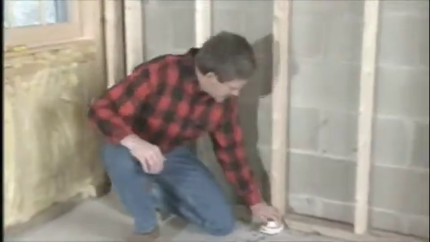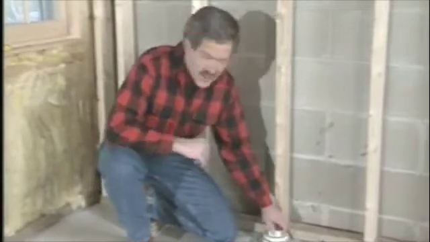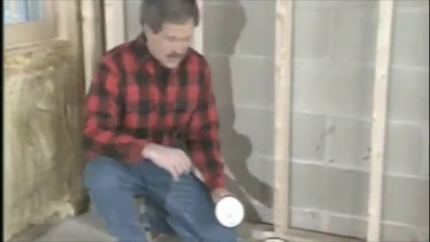The slab covers up the drain here, but this cleanout plug is still exposed. We can unscrew this here, and it allows us to clean out any clogs. Now, these are required at the base of all stacks and along horizontal runs.